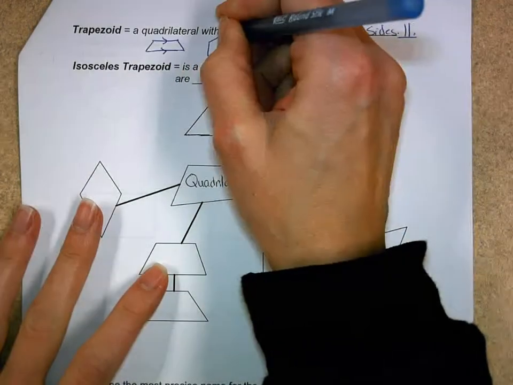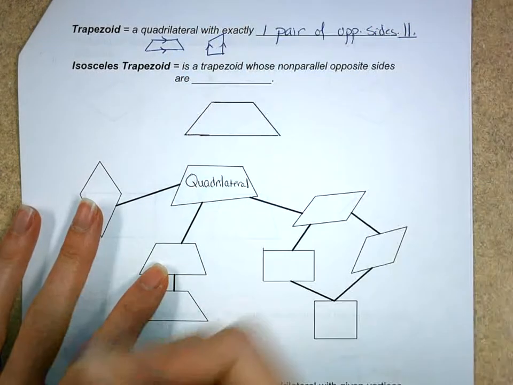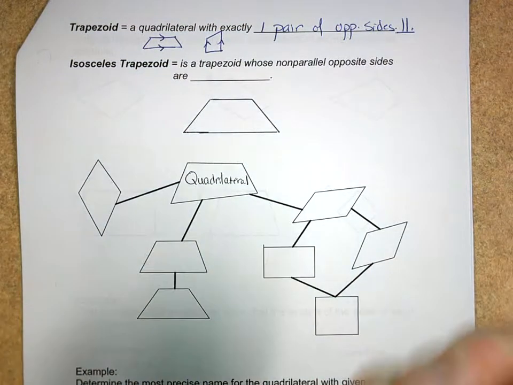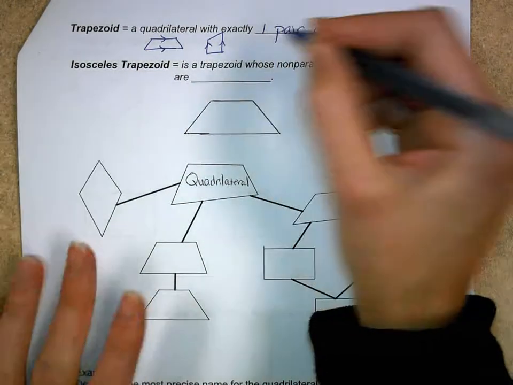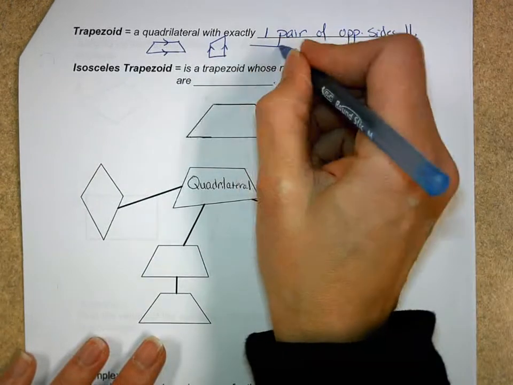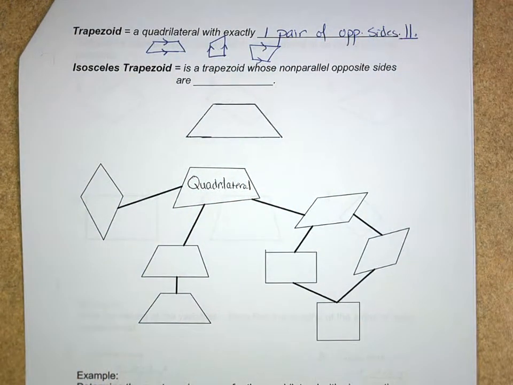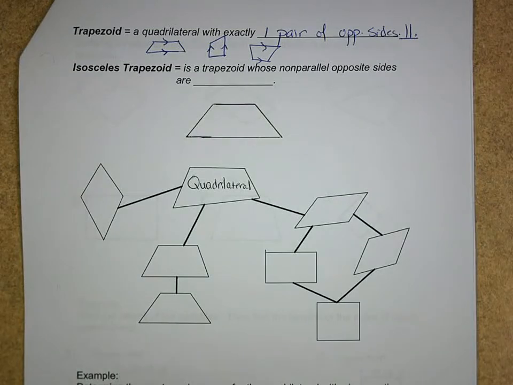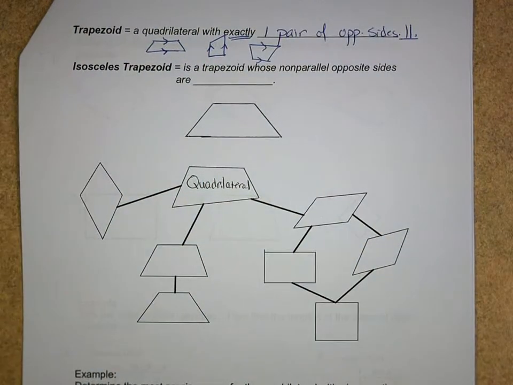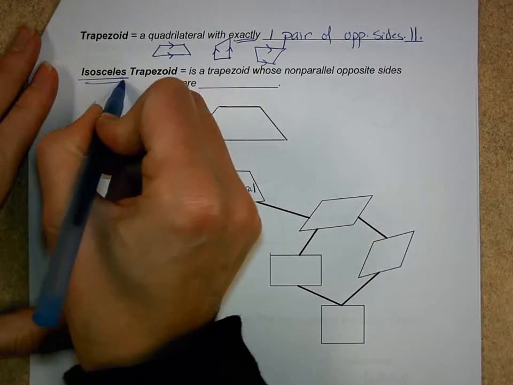You can have them standing up, different lengths of legs, but the two sides always have to be parallel to each other. So don't forget that when you're working with it. Sometimes people just forget when it's drawn; they won't be that way. So that's a trapezoid. It's a quadrilateral with exactly, don't forget this word, one pair of opposite sides parallel. And the next one is very specific, an isosceles trapezoid.